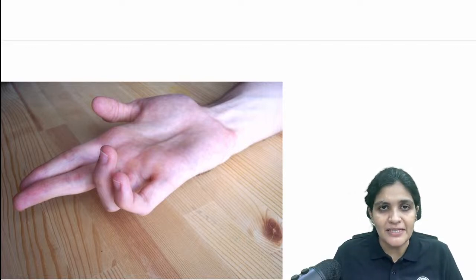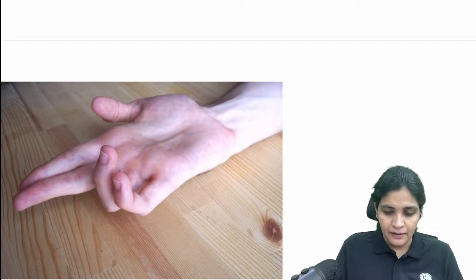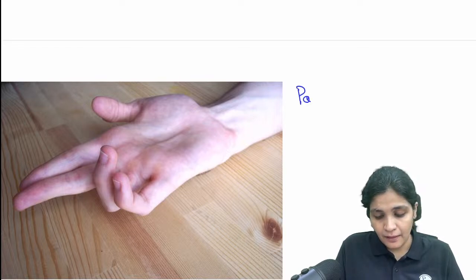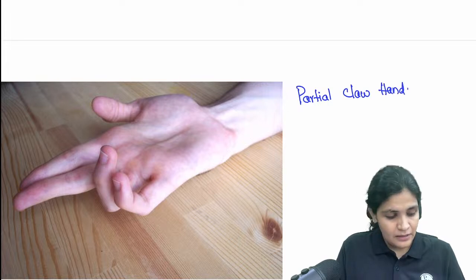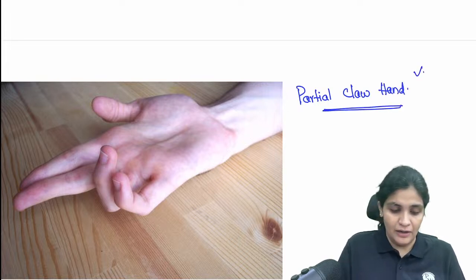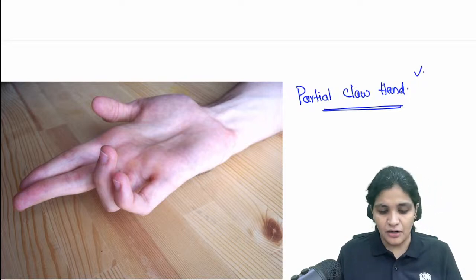You can see there is a hyperextension of the MCP and flexion of the IP. So what is this called? This is a classical partial claw hand or ulnar claw hand. Okay, anything is accepted. So this is a partial claw hand, right?